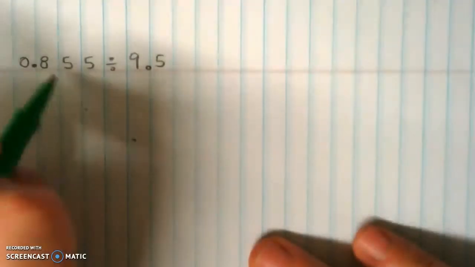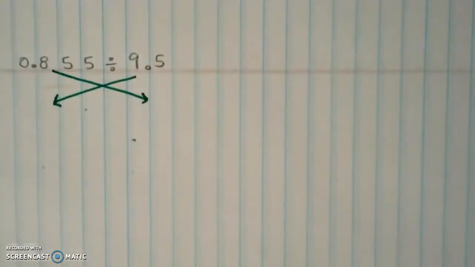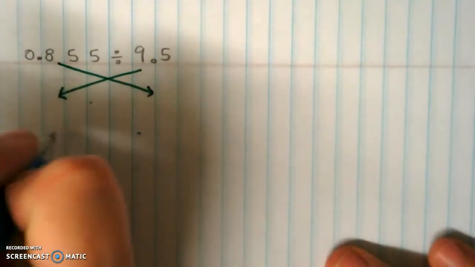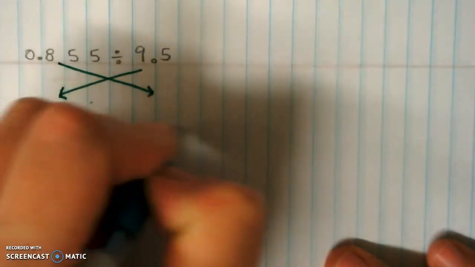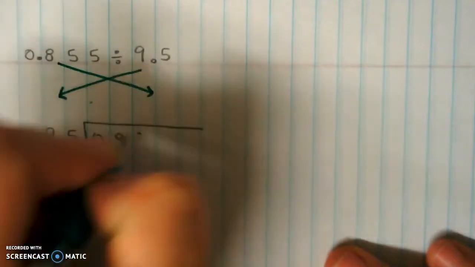Problem number 5 says 0.855 divided by 9.5. So again, when I set this up to solve it, those two numbers need to switch places when we do long division. If you were just punching those numbers in a calculator, they wouldn't need to switch spots. But because you need to show us your work, and long division looks like this, we gotta flip-flop them.